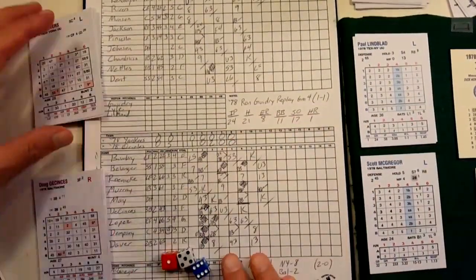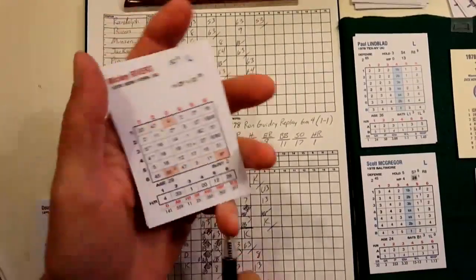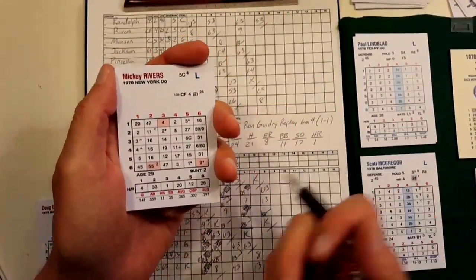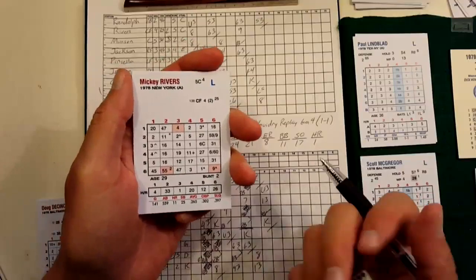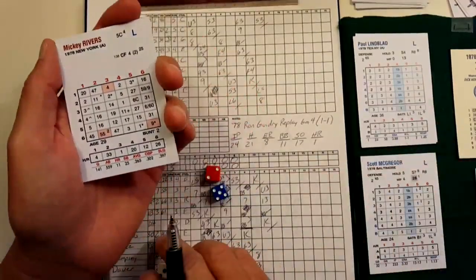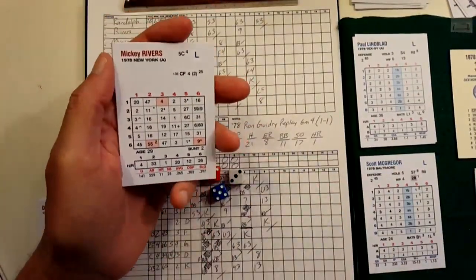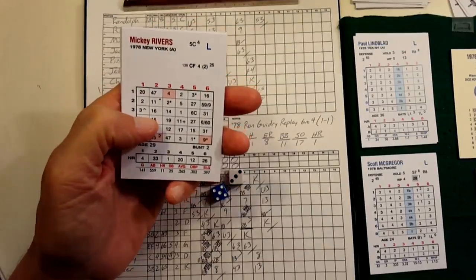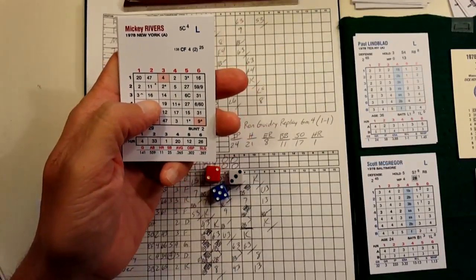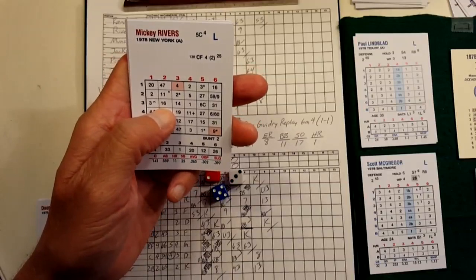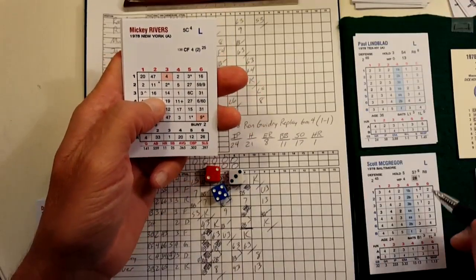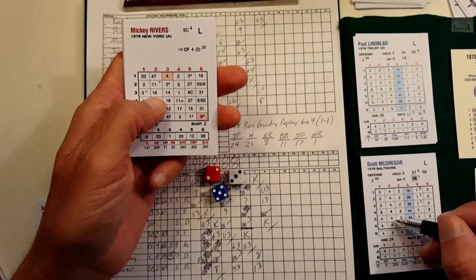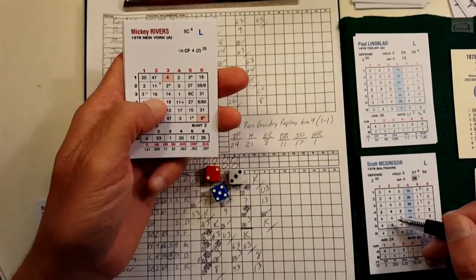Top of the 9th inning. McGregor going for the complete game. Again, he only went 4 innings in the real game. 2-3. 16. 2-3 is a 16, and then a 2-5. So 20. Fly ball to right.